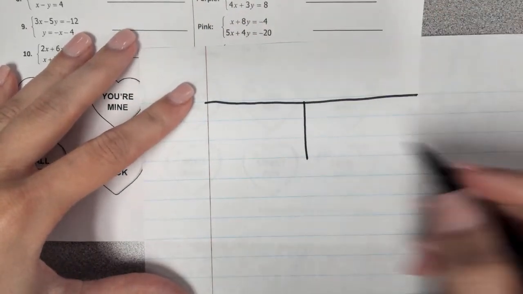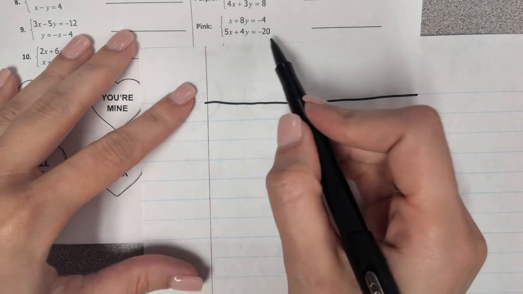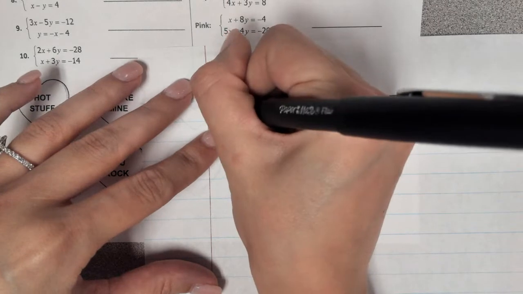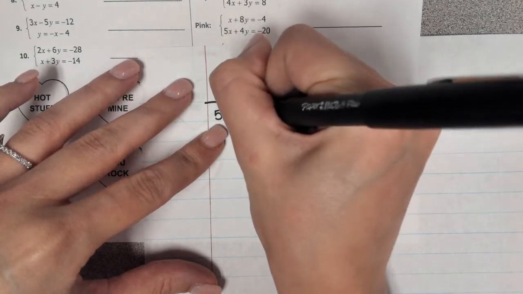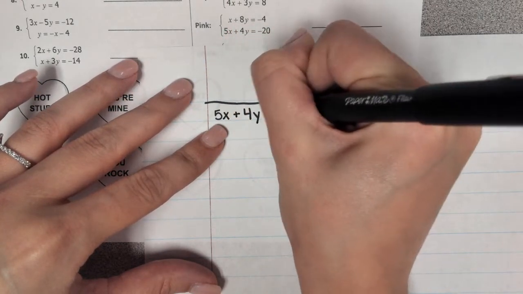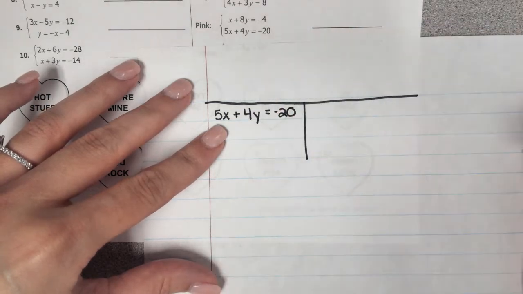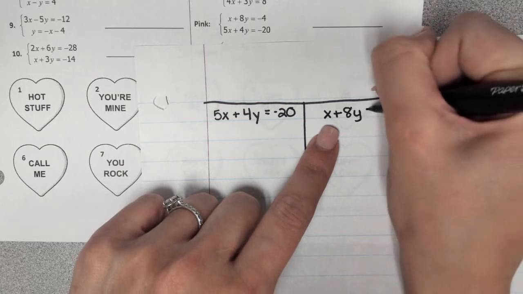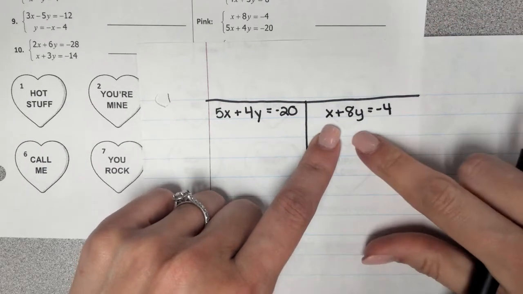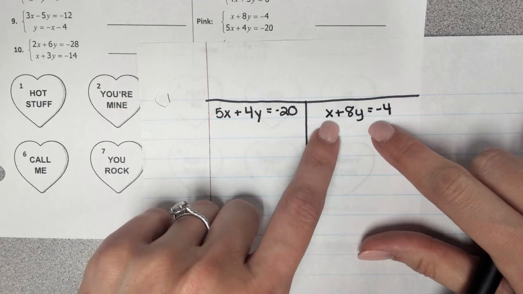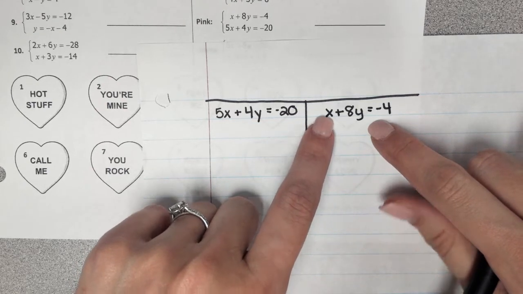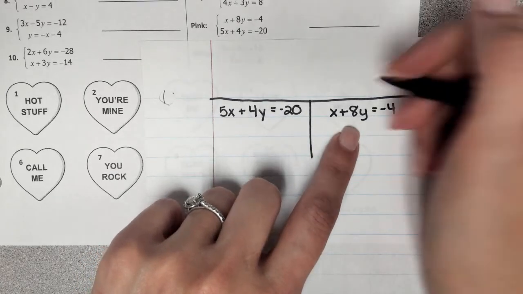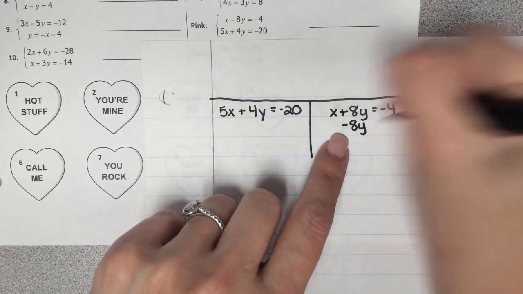The bad news first would be this 5x plus 4y equals negative 20. Those have coefficients next to each of the variables. It's standard form. So we've got 5x plus 4y equals negative 20. My other equation is x plus 8y equals negative 4. Now this isn't exactly good news yet because I don't have a variable by itself, but this x is almost by itself. So to get rid of this plus 8y, I'm going to subtract 8y.